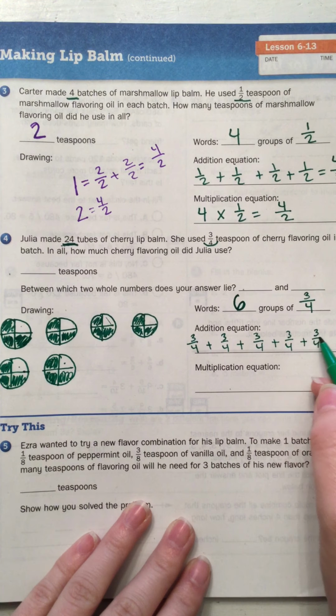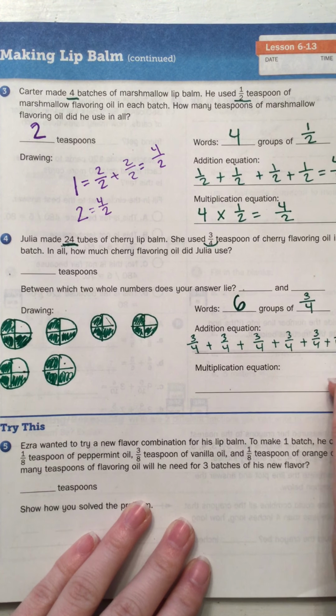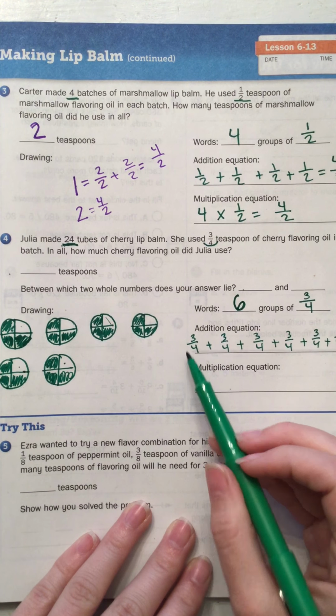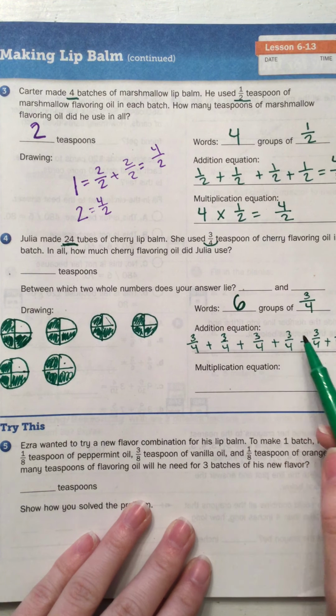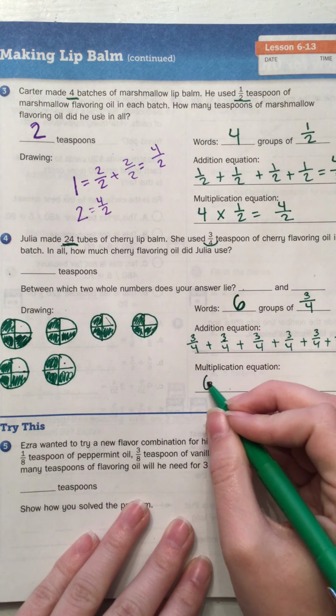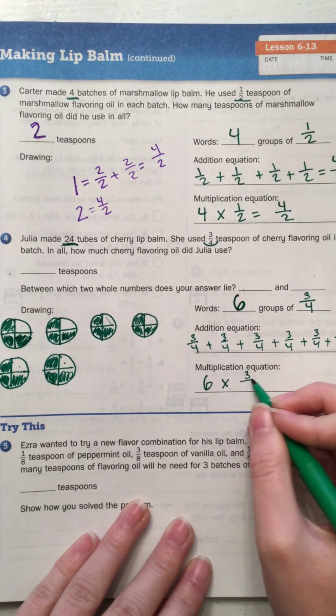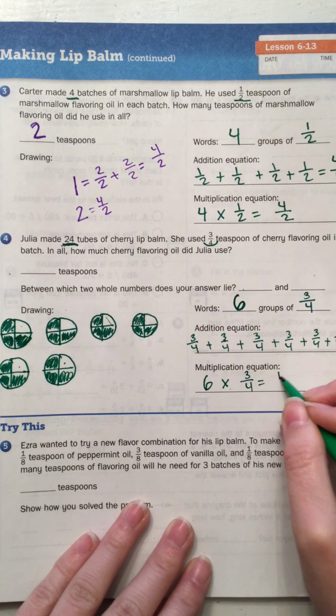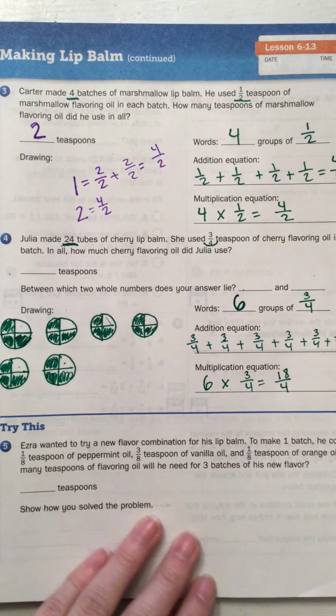1, 2, 3, 4, 5. One more. Keep my 4 the same, and 3, 6, 9, 12, 15, 18. 18 over 4. Same thing right here: 6 times 3/4, 18 over 4.